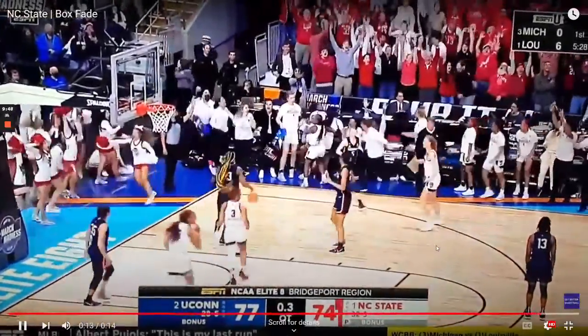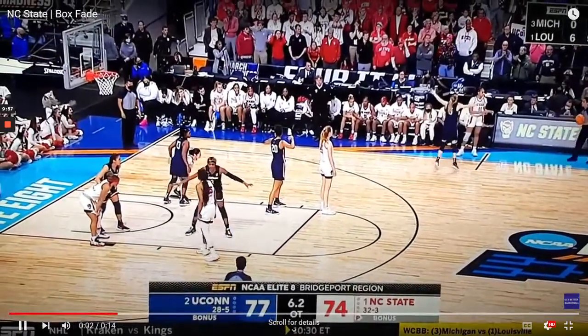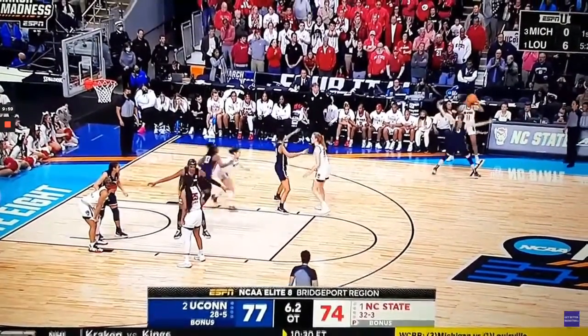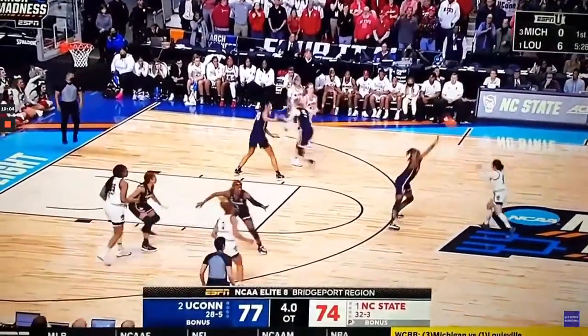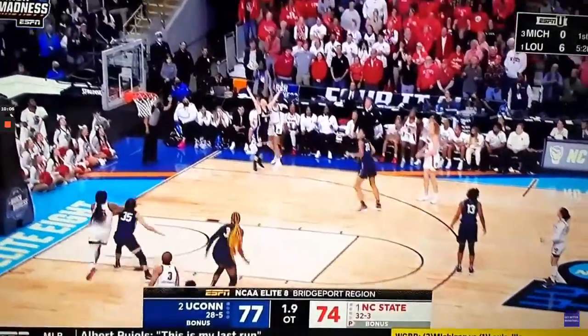One more time at full speed, we're going to see the pin down with the second pin down. This time they're going to get that fade to the corner right away, and they're going to knock down the 3-pointer.